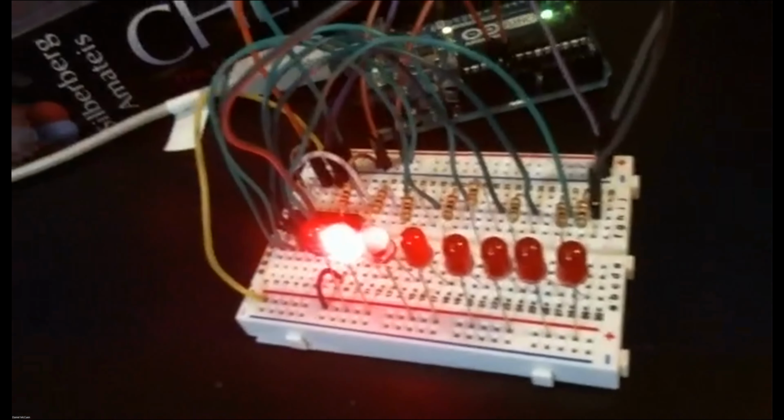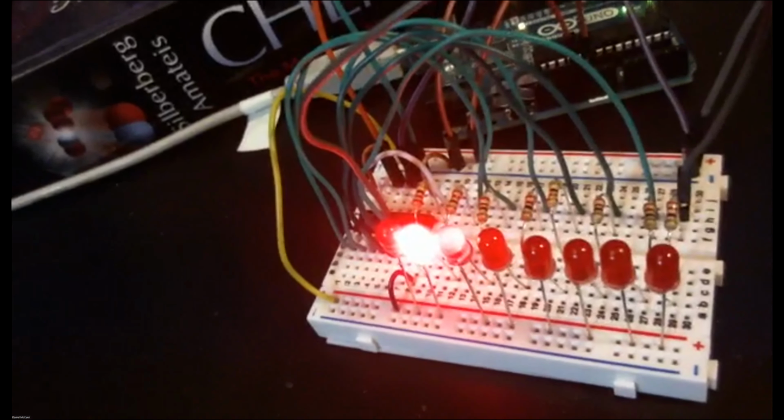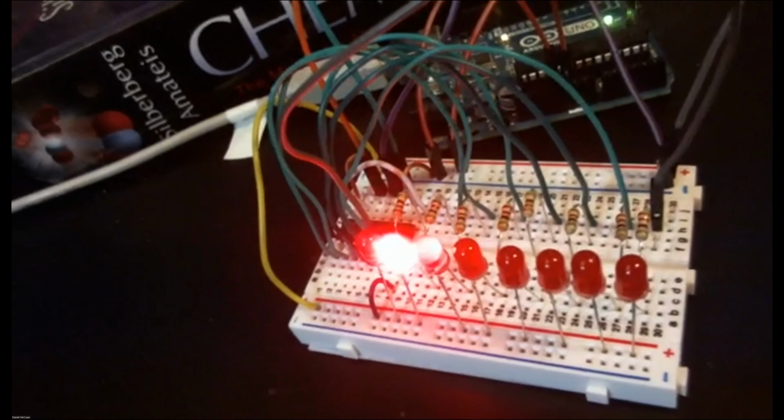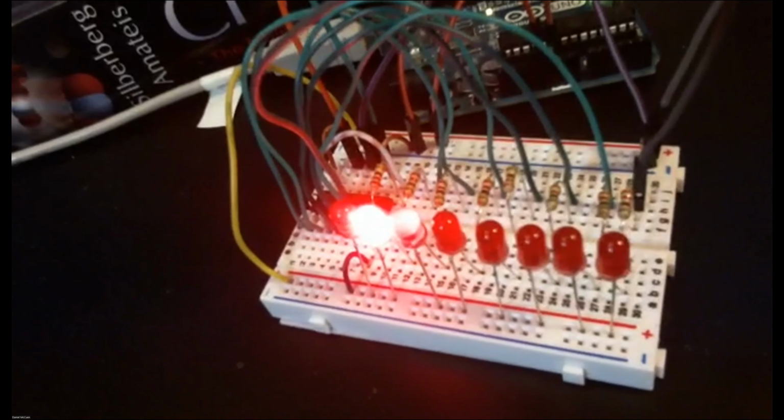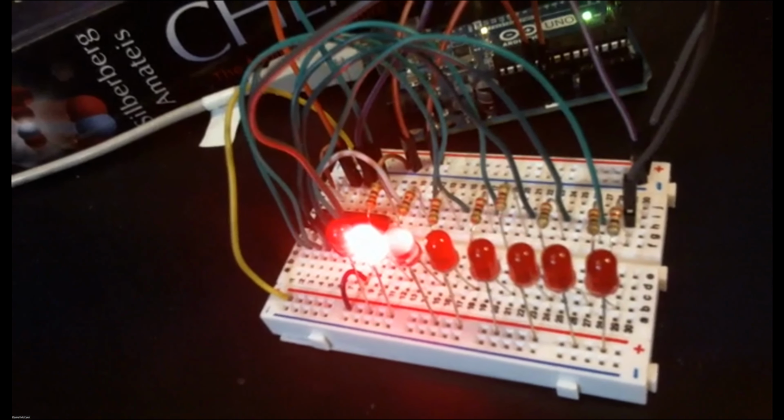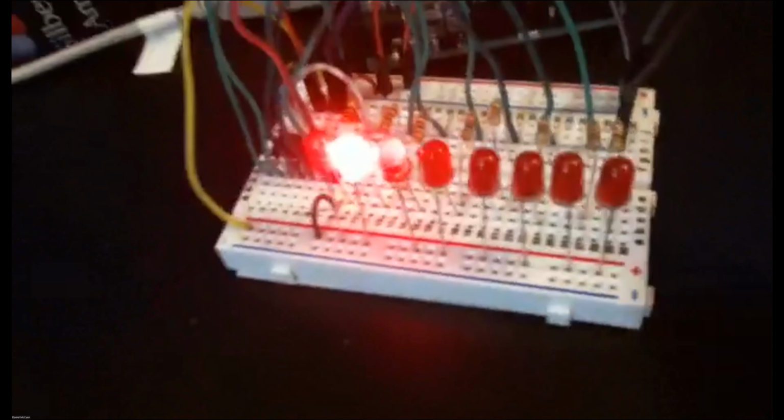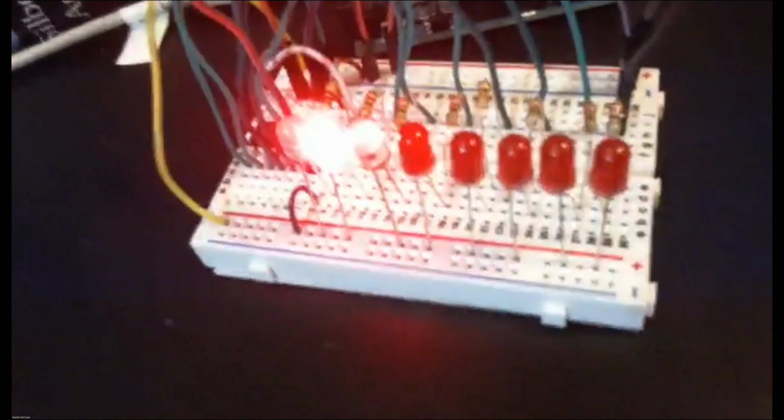Okay, so I've got this set up with the LEDs right now. And I've got the code for the first part. Right now it's set to display the number 2. So that's why this second LED is lit up.